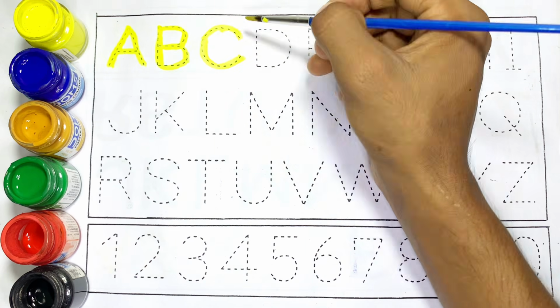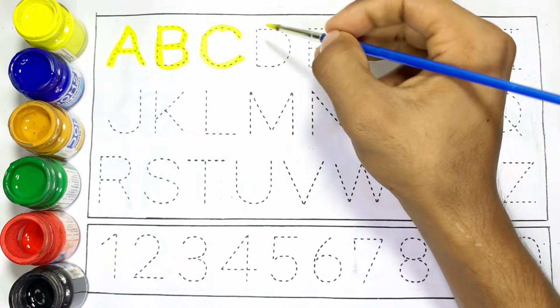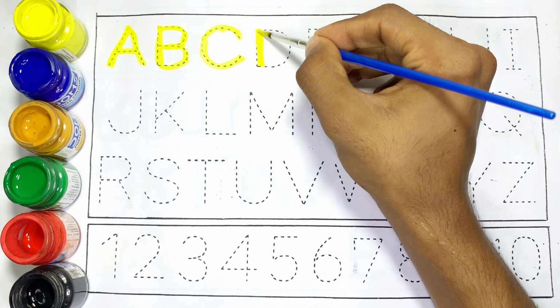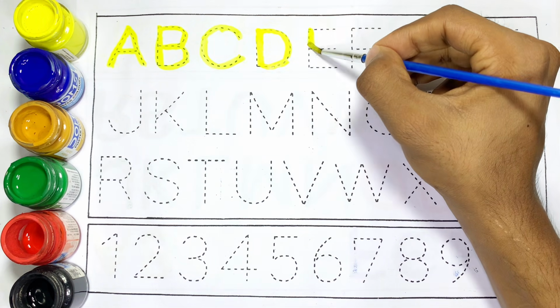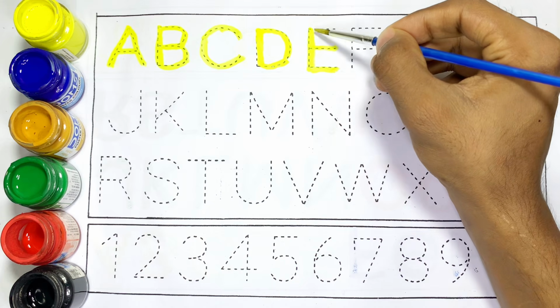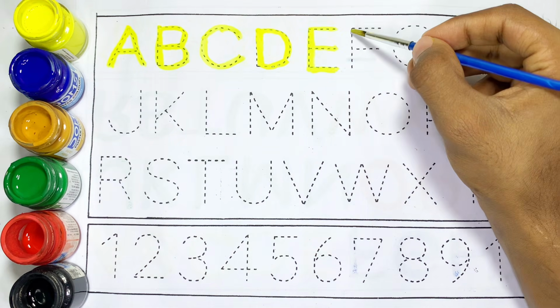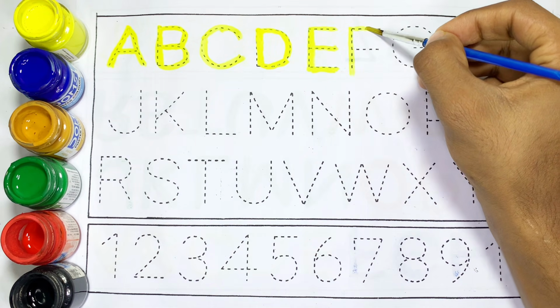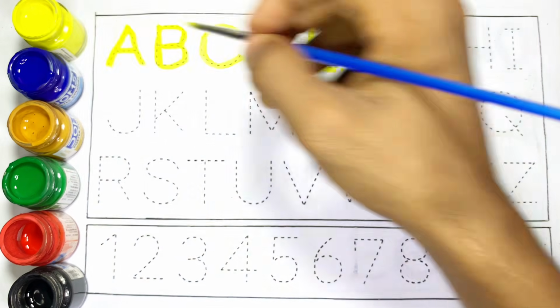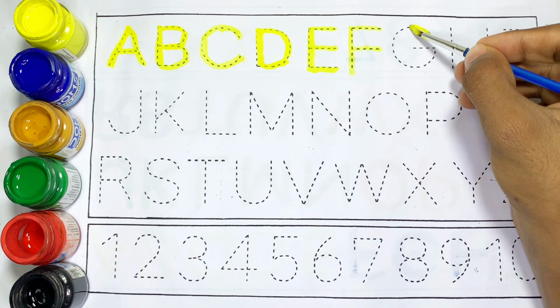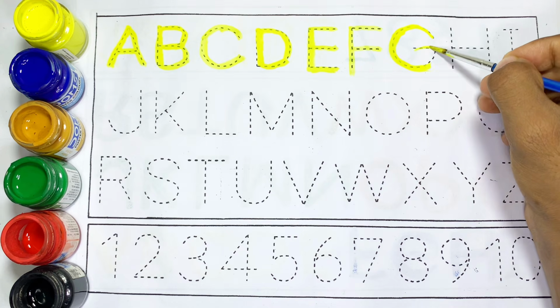C for car. D for dog. E for elephant. F for fish. G for grapes.